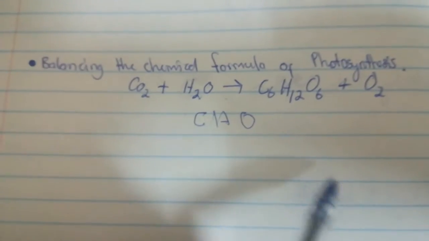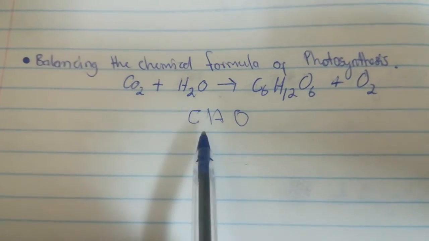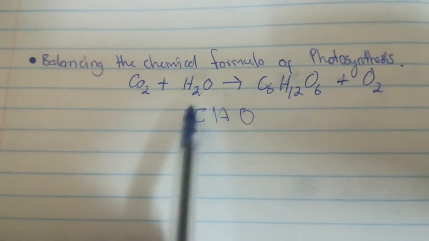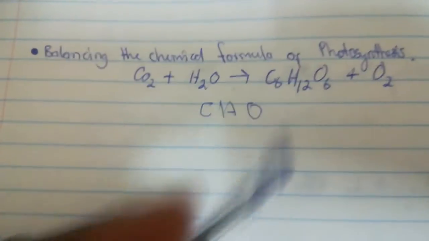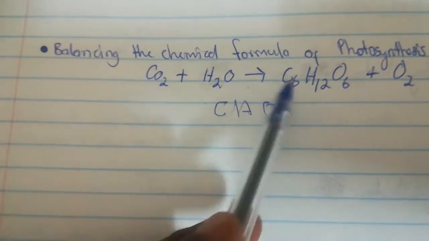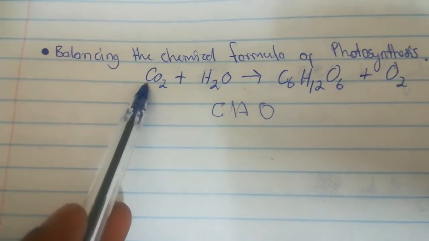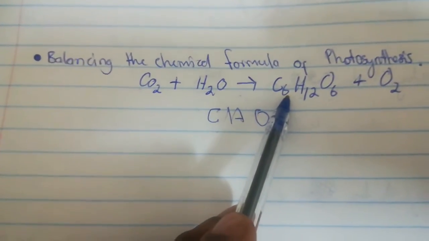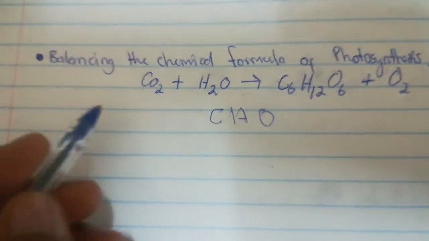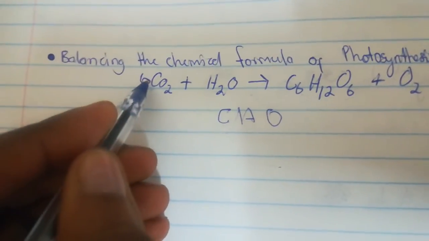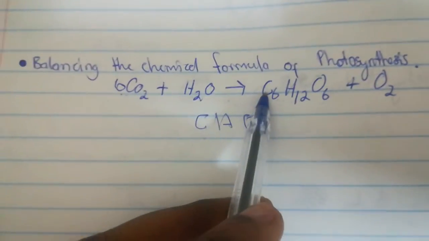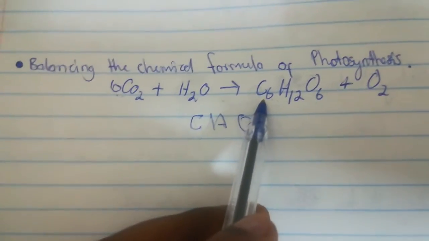But firstly, we need to start by balancing the carbons on the left hand side and on the right hand side of the equation. So now we have to check how many carbons are in the left hand side and how many carbons are in the right hand side. So we can see there is only one carbon on the left hand side and there are 6 carbons on the right hand side. So we just have to write 6 here because there's only one, meaning now we're already having 6 carbon atoms. On the right hand side we're having also 6 carbon atoms.